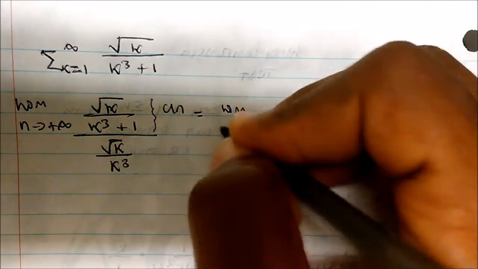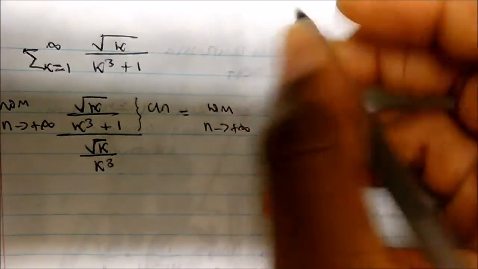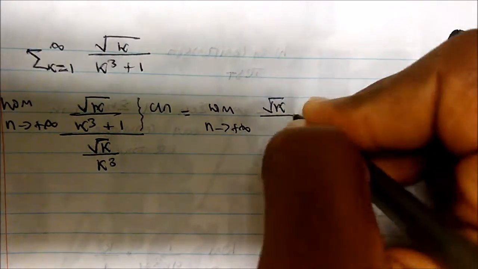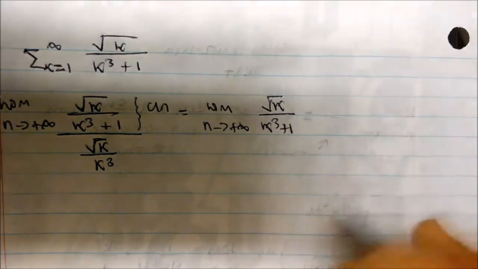I'm going to divide in this again. This is my an. Okay. Well, what is my bn? Well, it's the ratio of the highest terms. And so if I look at this, this is the square root of k over k cubed. Now I could rewrite this as the limit as n approaches positive infinity of the square root of k over k cubed plus 1.